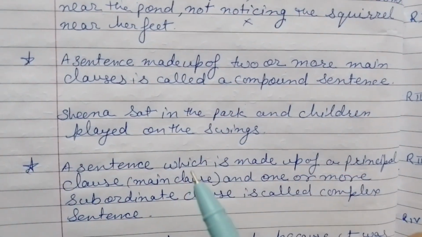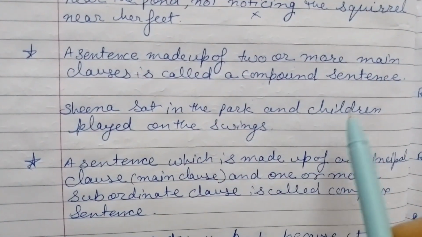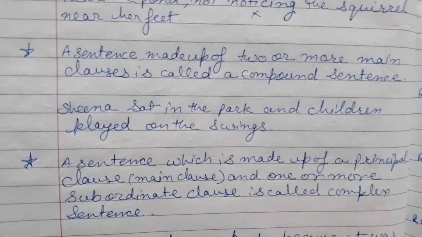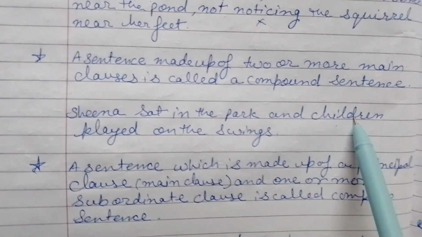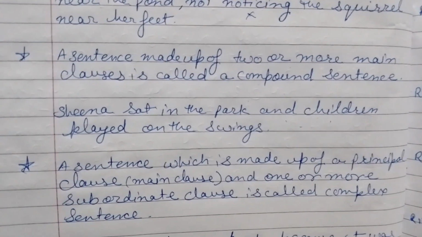So in this compound sentence, we will have two main clauses or two simple sentences. You can also say this: you will have two simple sentences joined by a coordinating conjunction.